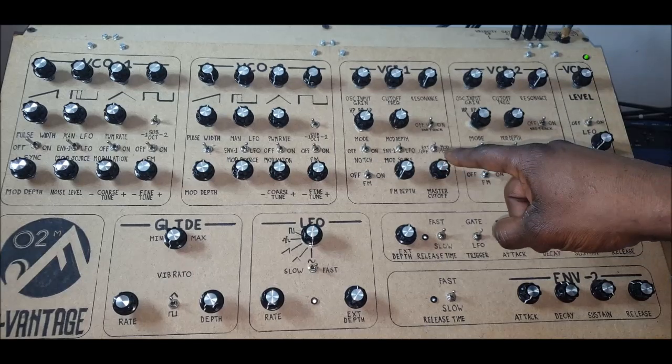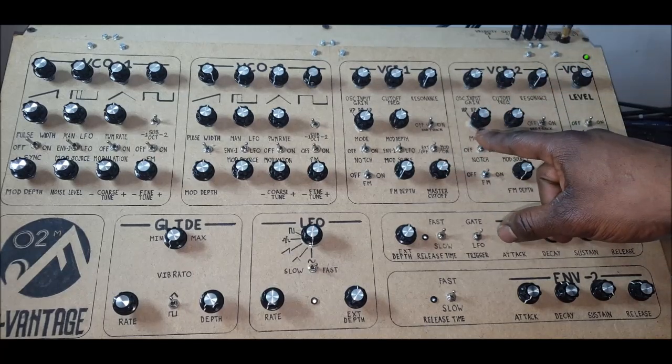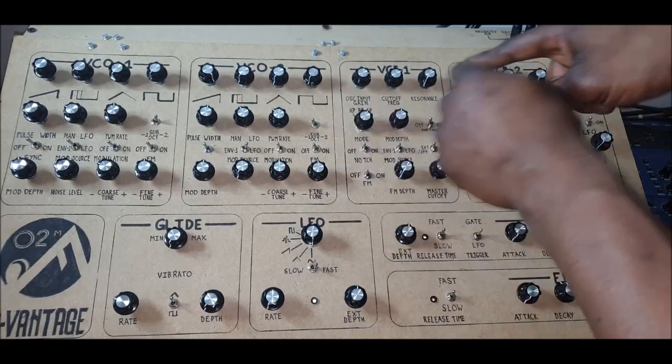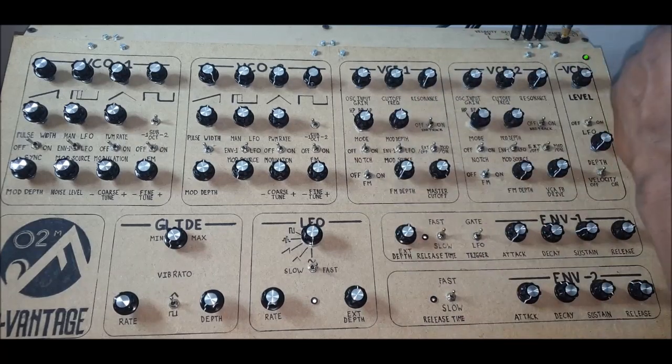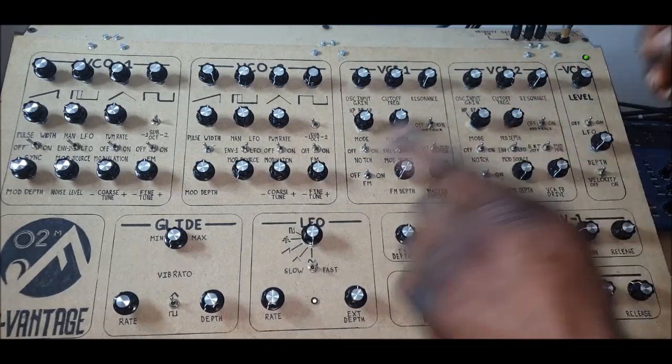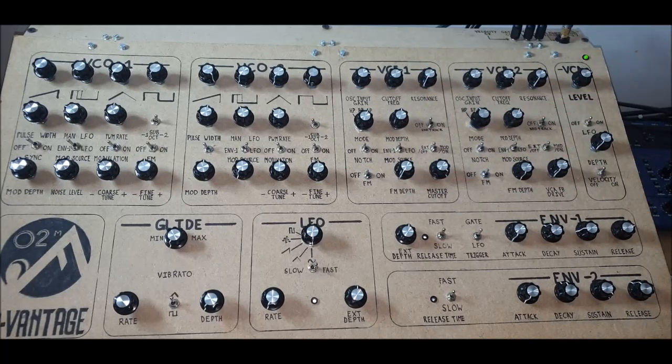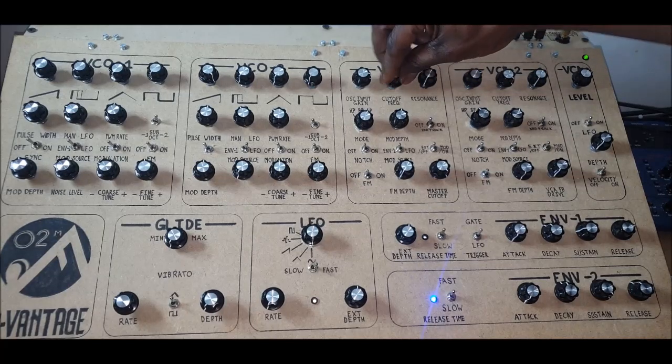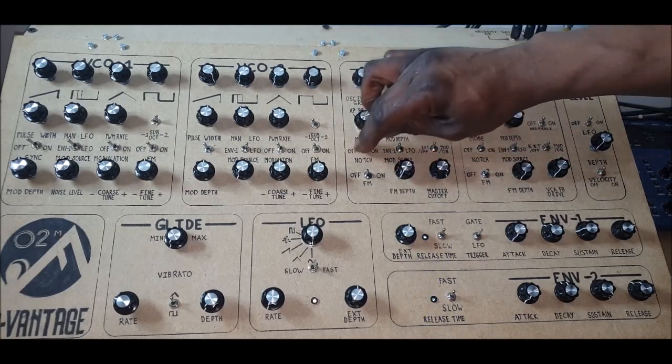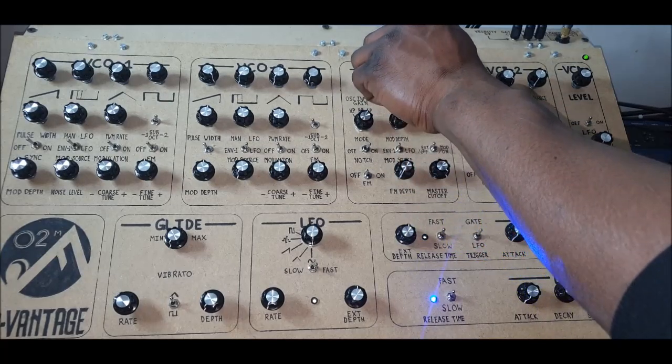And this is our master cutoff control. So basically what the master cutoff control does, because these two filters are linked in series, it sweeps both filters off together. So we get more of a 24 dB response, as these are both 12 dB plus 12 dB stacked together.